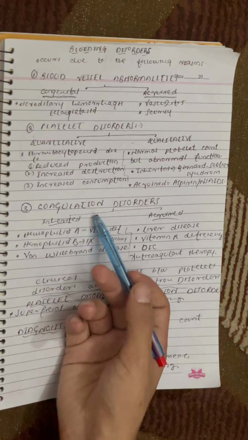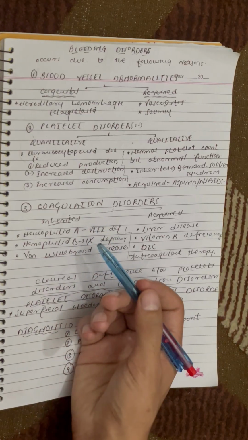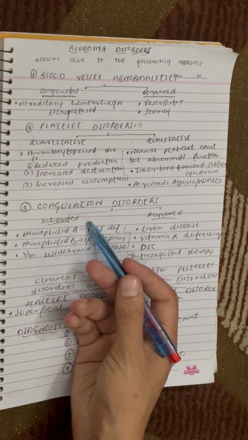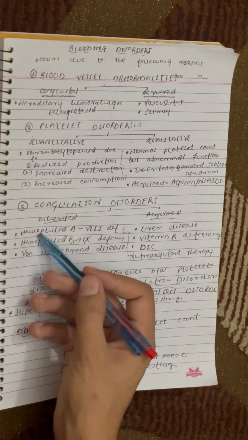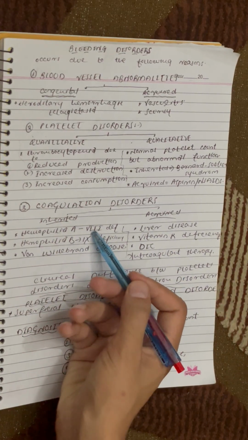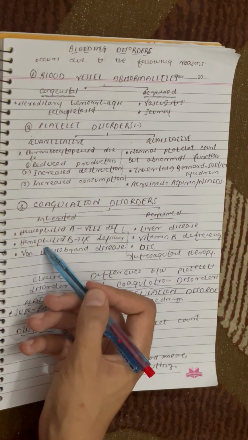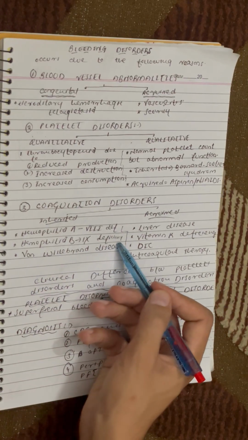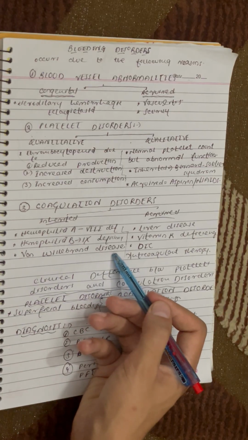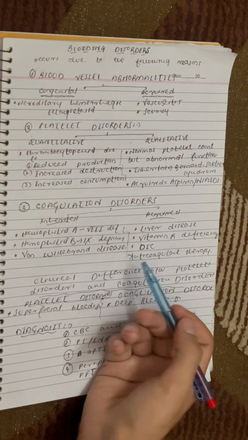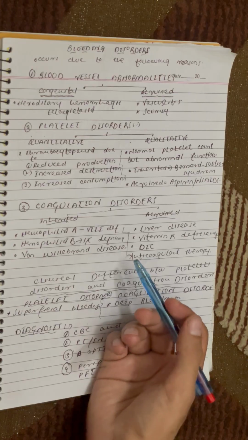Now the third one, coagulation disorder. So these involve abnormality of the clotting factors. It can be inherited or acquired. In inherited, there comes hemophilia A due to factor 8 deficiency, hemophilia B due to factor 9 deficiency, or von Willebrand disease due to VWF deficiency or dysfunction, right?